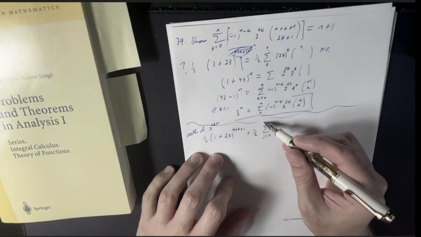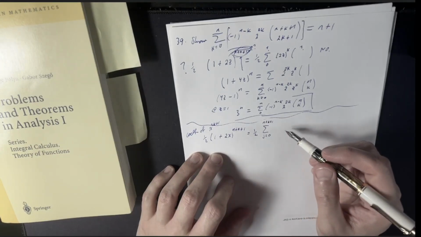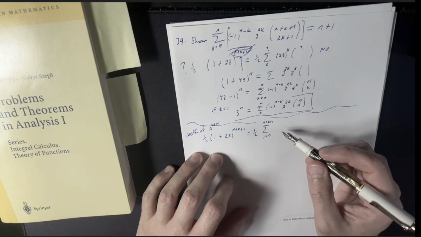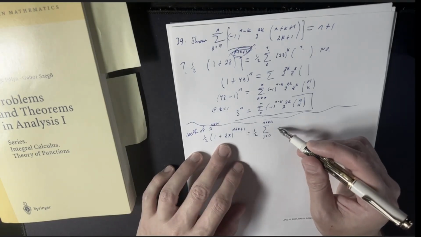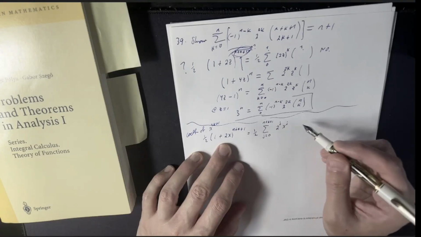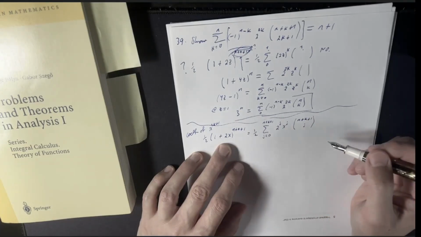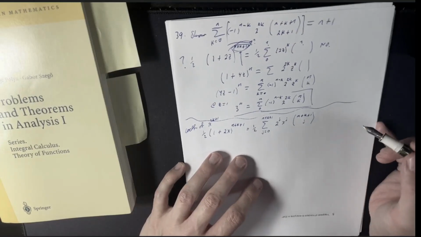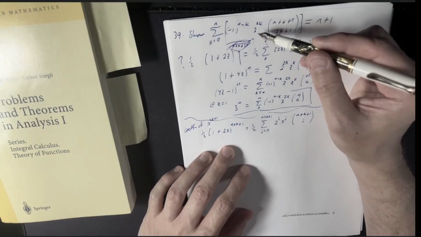This goes to n plus, see, now I'm already, well, whatever. Keep moving. We can do 2 to the j, x to the j, and then over here we've got n plus k plus 1 choose j. So at this odd value, we'll get this part.